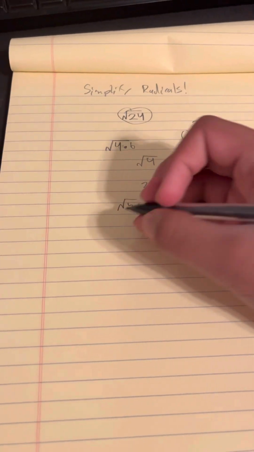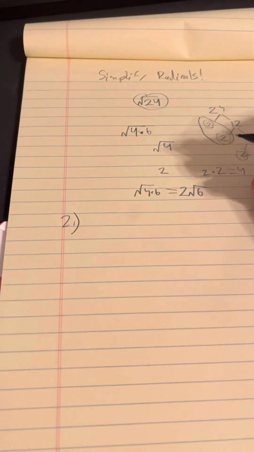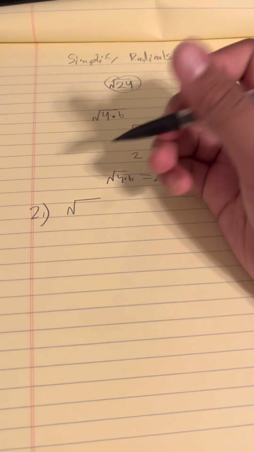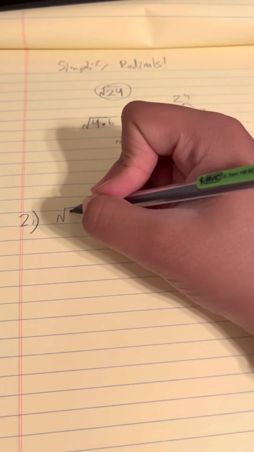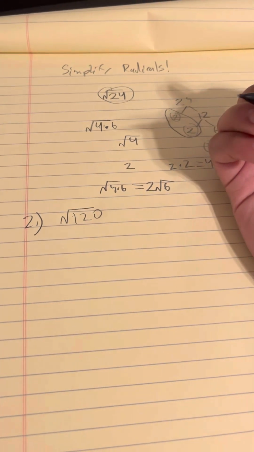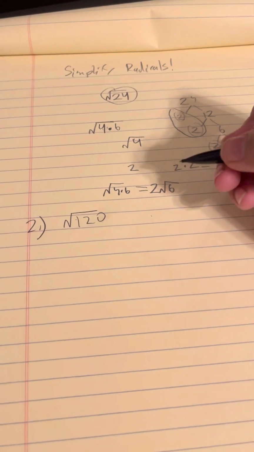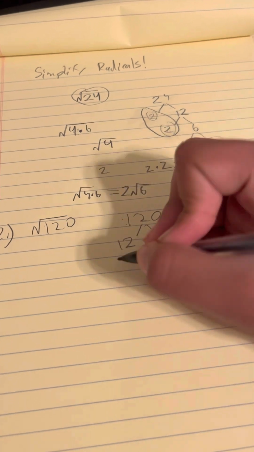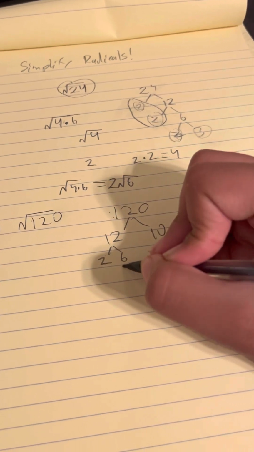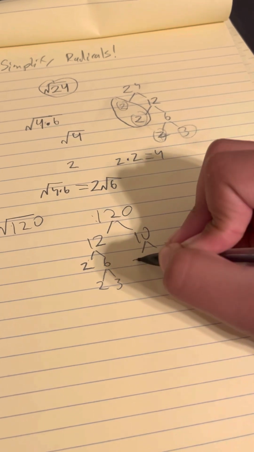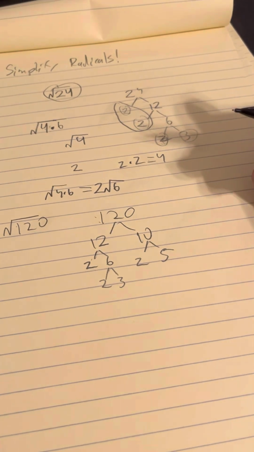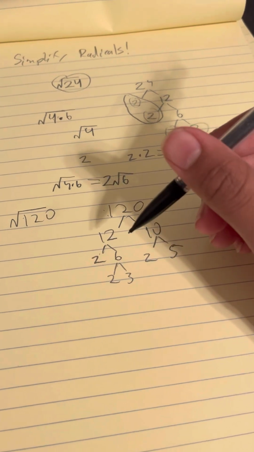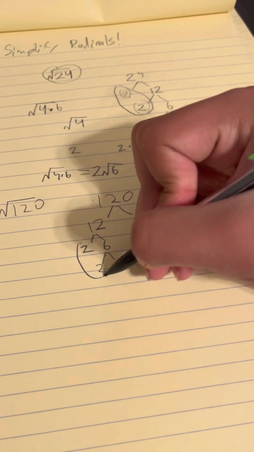Now let's go ahead and do another problem. So let's go with the square root of, let's say 120. Okay, seems nice. So let's prime factorize this. You take it, it becomes 12 and 10. 12 becomes 2, 6, 2, 3. 10 is 2 and 5. So now again, you look for pairs of the same prime factors. So there's 2 and 2.